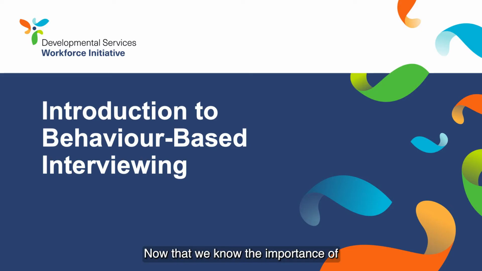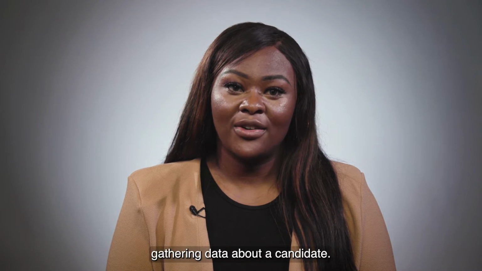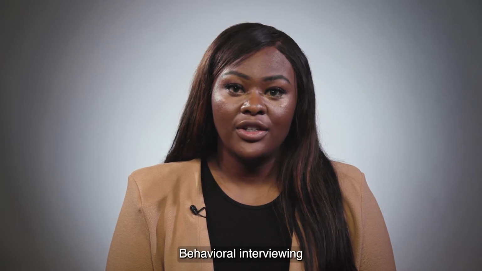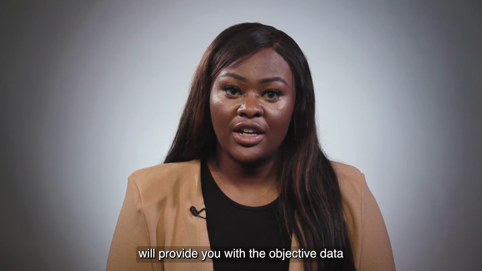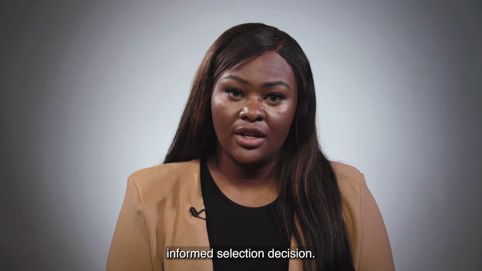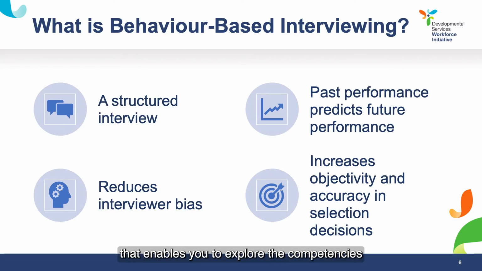Now that we know the importance of selecting the right candidate, let's look deeper into the behavior-based interview. The interview is your primary mechanism for gathering data about a candidate. Behavioral interviewing will provide you with the objective data you need to make an informed selection decision. It follows a structured process that enables you to explore the competencies a candidate has demonstrated in the past. This is important because we know that the best predictor of future behavior is past behavior. Use targeted competency-based questions to gather evidence of the candidate's competencies relative to behavioral and technical skills required for success in the role.